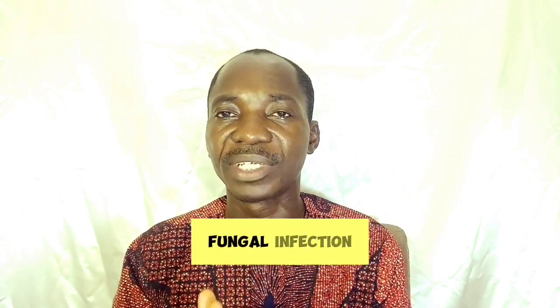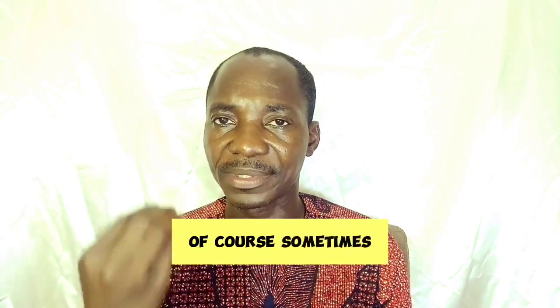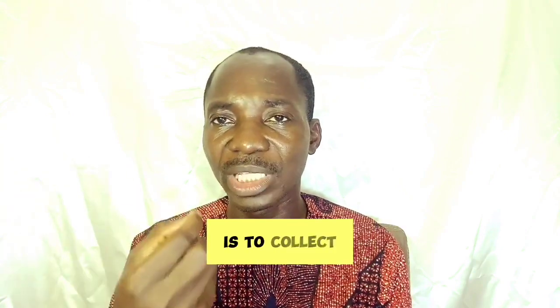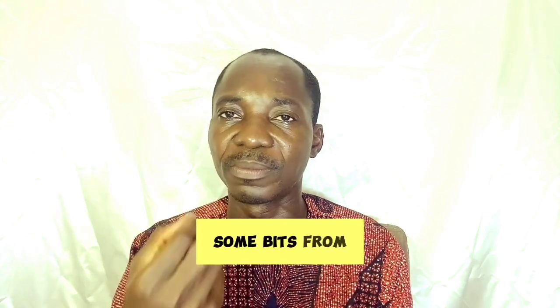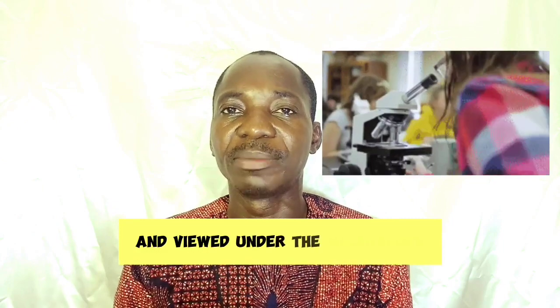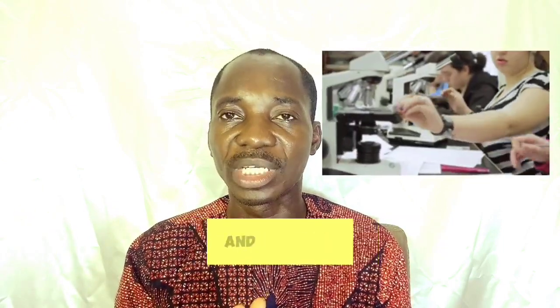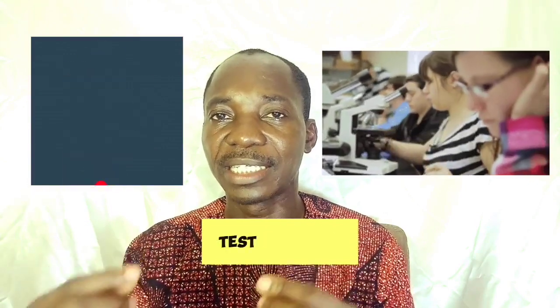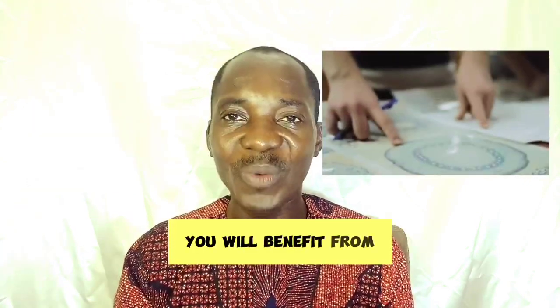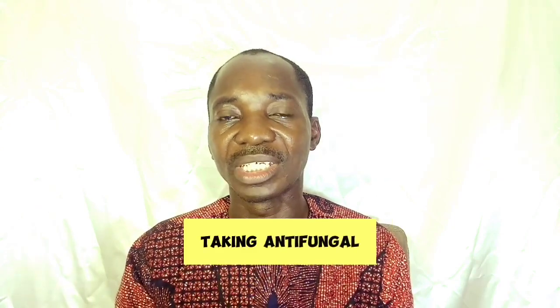For fungal infection, sometimes the appearance helps, and part of the test that may be done is to collect some bits from the corners of the mouth. Then some chemicals are added and viewed under the microscope to check for a fungal infection. And if the test confirms that there's a fungal infection, you will benefit from taking an antifungal.